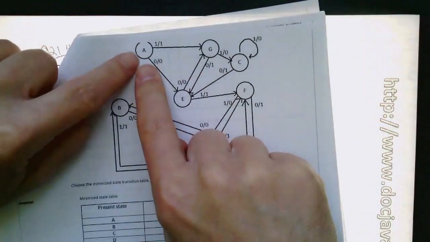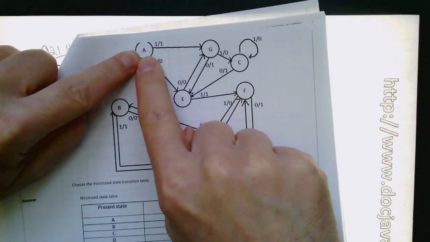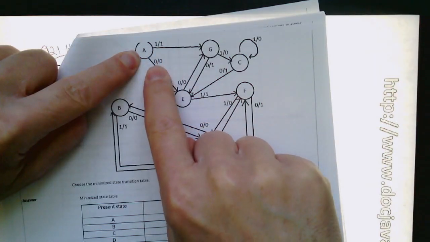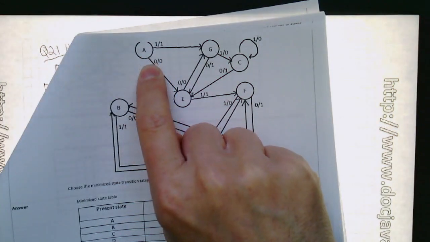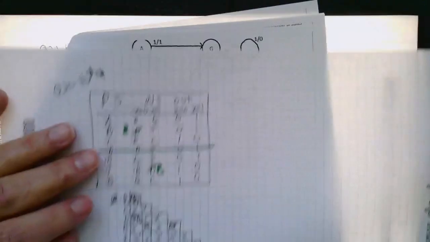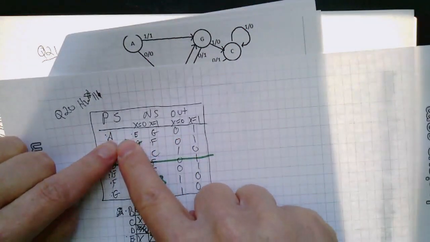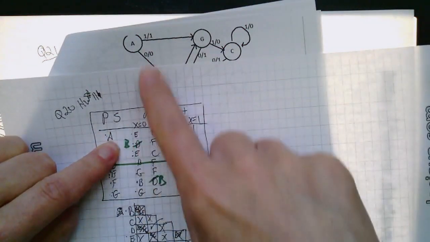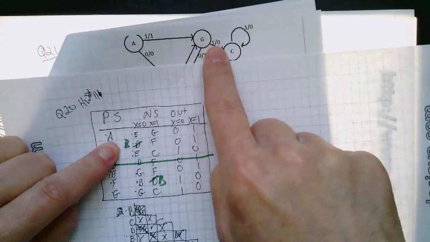Now here you can see A has an output of 1 if the input is 1 and you're in state A, and the output is 0 if the input is 0 and you're in state A. So then what you do is you go over here and say, okay, here's state A. If I put in a 1, my next state is going to be G, and you can see the G over here.